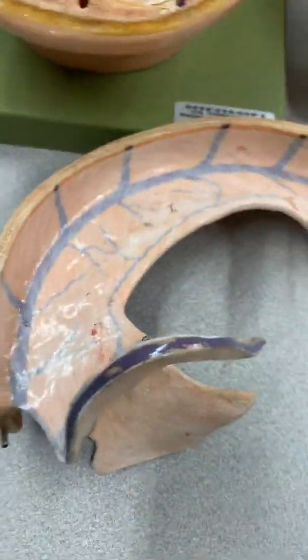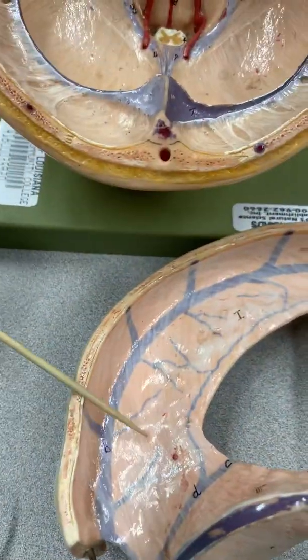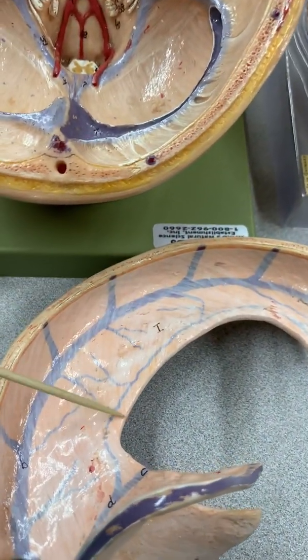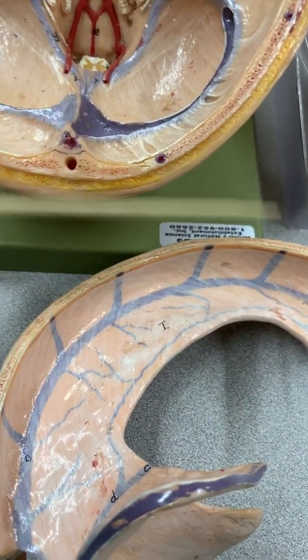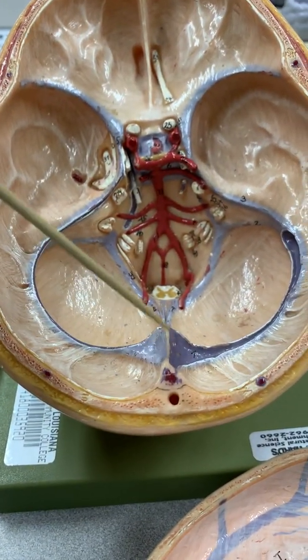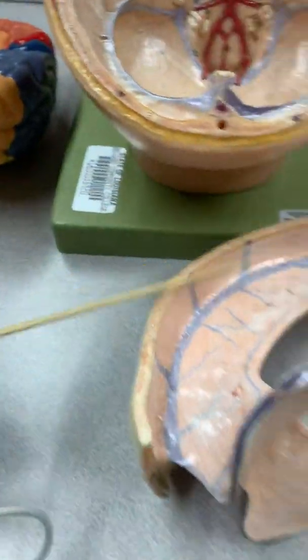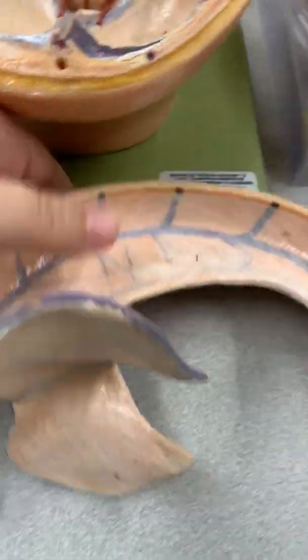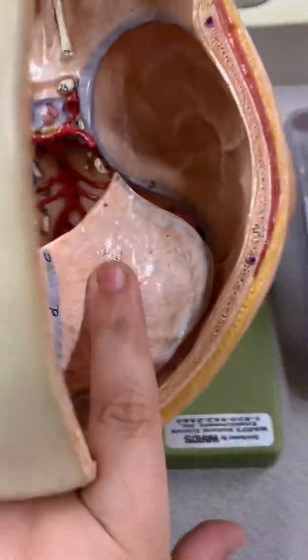So first we'll start with the Dura Mater folds. We have the falx cerebri that separate the cerebrum, the falx cerebelli that separate the cerebellum, and the tentorium cerebelli, which is right here, that creates a tent over the cerebellum, okay? So that would be your Dura Mater folds.